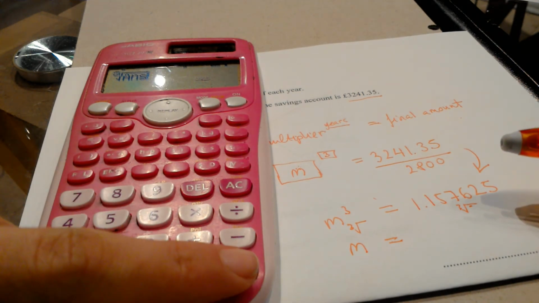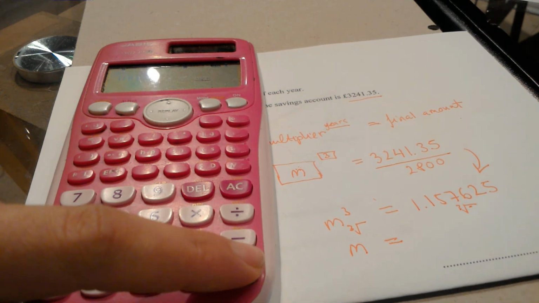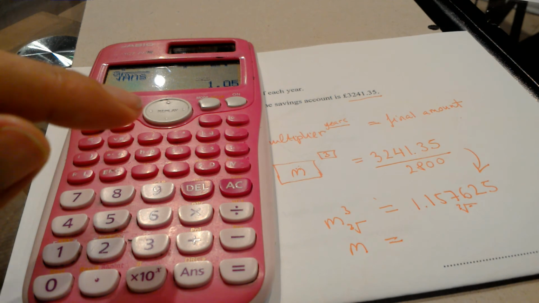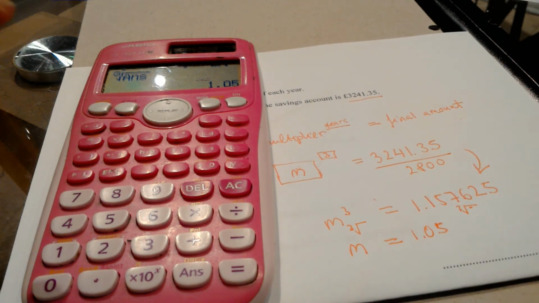If you're unsure how to use the answer button, just type in this number all over again. So cube root of this number, and you're going to get 21 over 20, which is 1.05. So phew, 1.05, didn't do anything wrong.